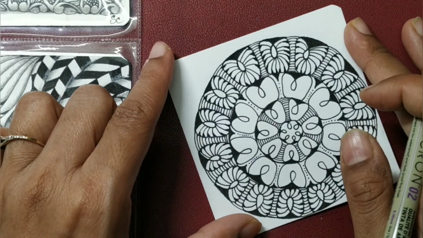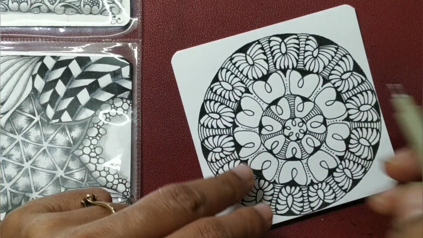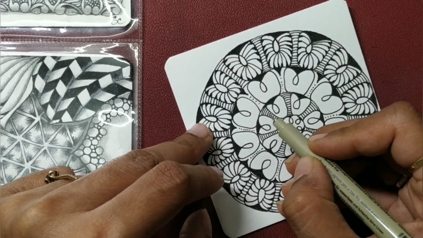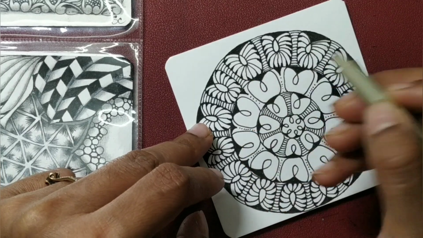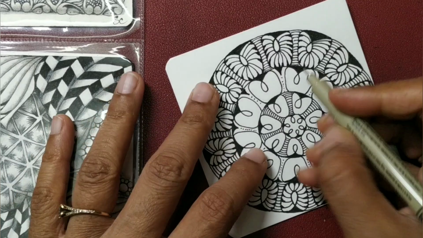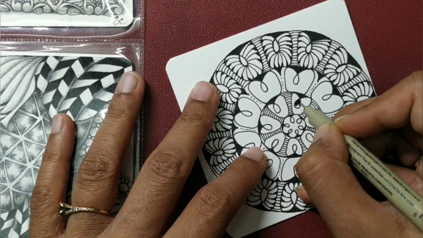So we have done the last one, right? One more thing I did was add these same small lines in this section also as I did here, right? I did the same thing here also. Now let's see what we want to do with the next. So this pearl, I'm going to ink it.